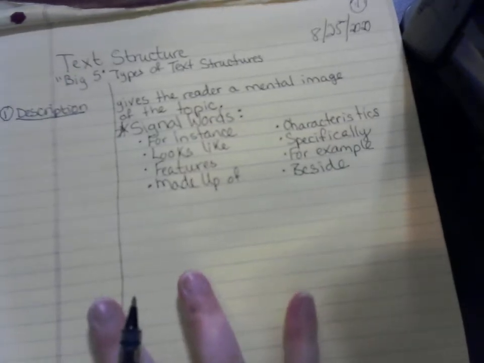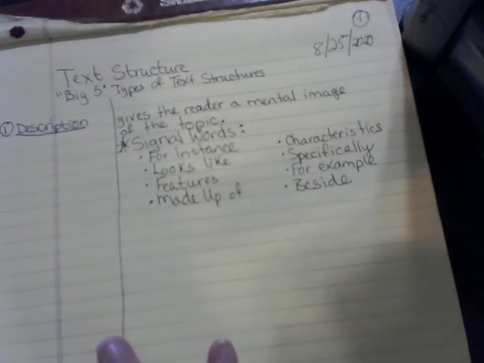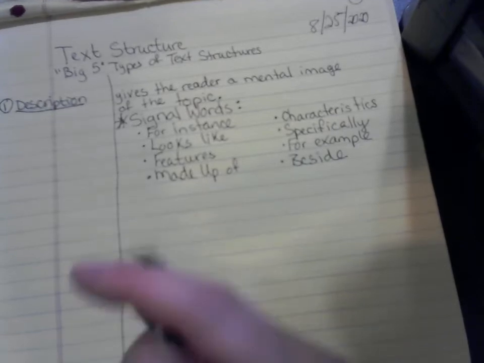Again, these are just a few of the signal words that say, hey, this might be a description type of text structure. There are more.